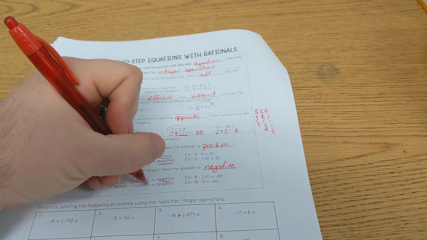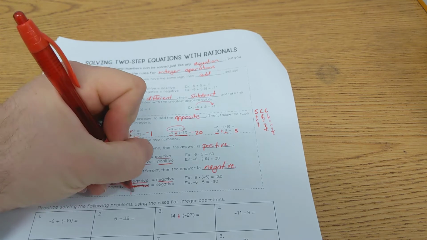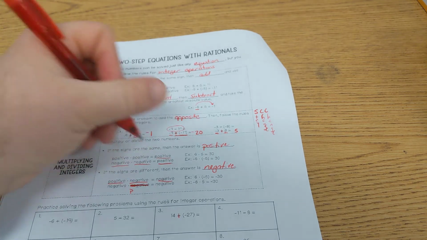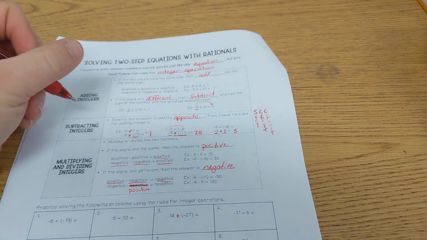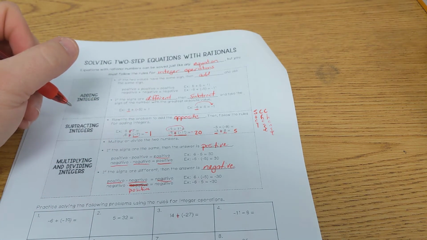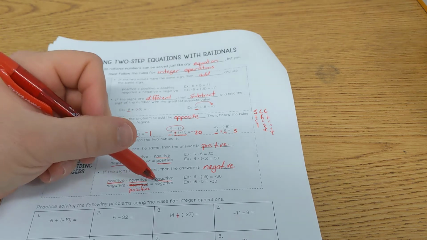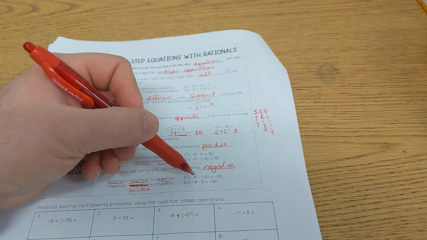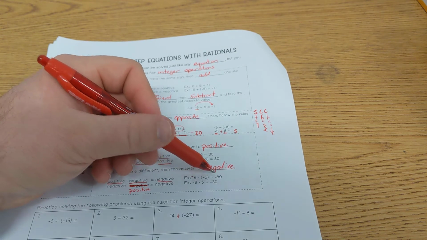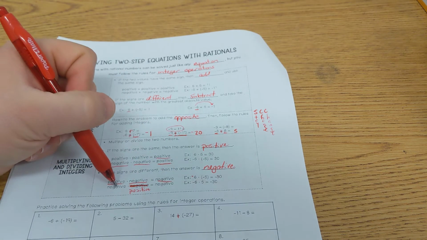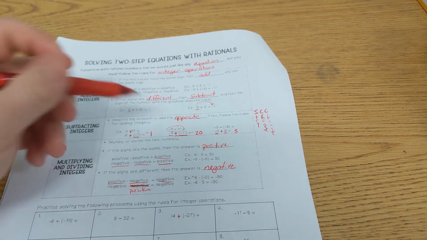Now this sheet is wrong. It's got negative times negative. Well, negative times negative is positive. So negative times a positive. A negative times a positive is negative. All right, so 6 times -5, -30. -6 times 5 is -30.